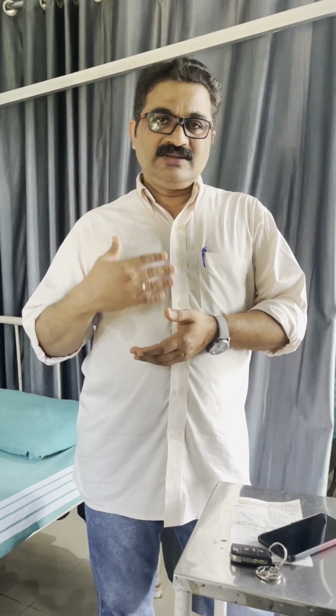Then there can be flat chest also. The anteroposterior diameter is shortened, leading to flattening of the chest. That is called flat chest. It happens in advanced pulmonary fibrosis, restrictive lung diseases, complications after tuberculosis, or advanced fibrotic lung conditions.